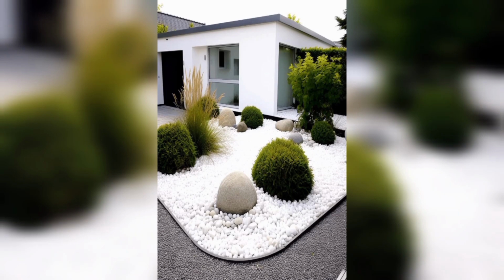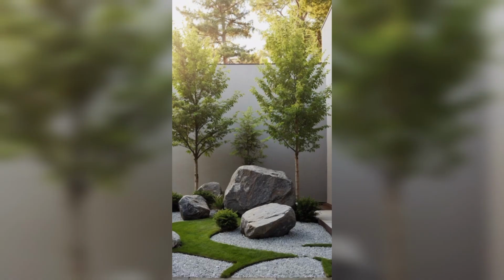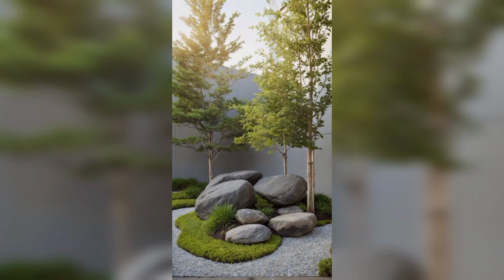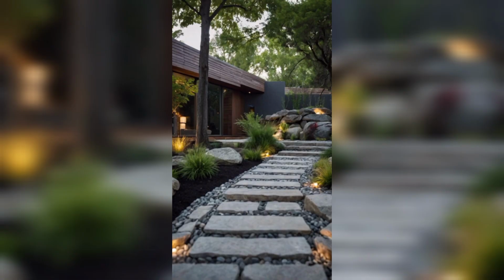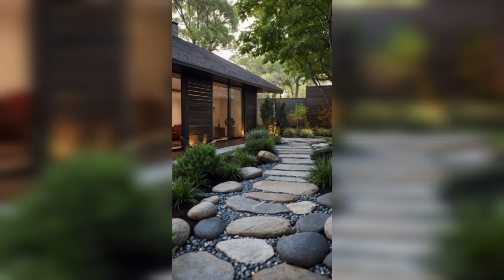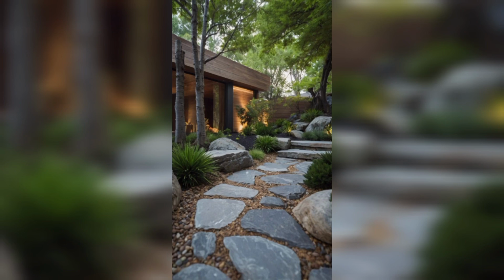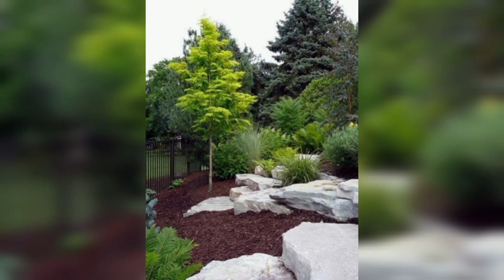Outdoor space, whether you are aiming for a contemporary look, a natural feel, or a sleek modern appearance, rock landscape is often versatile.